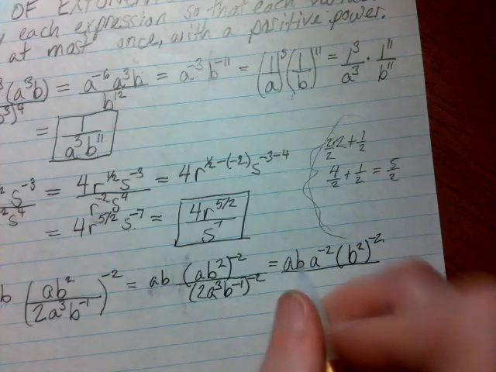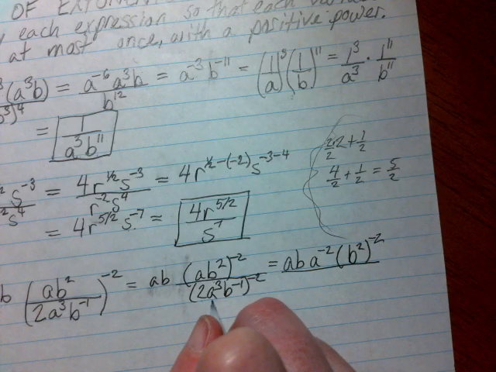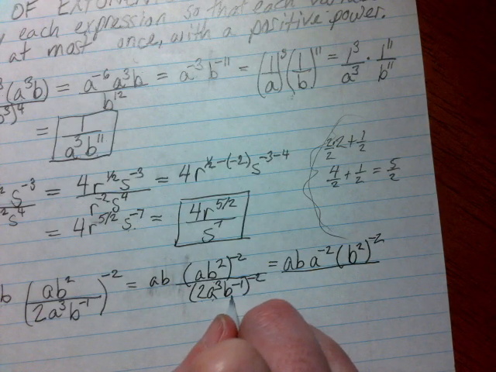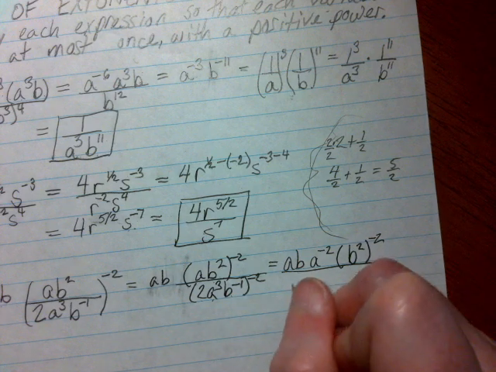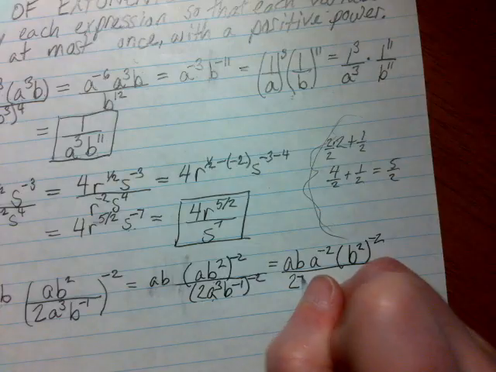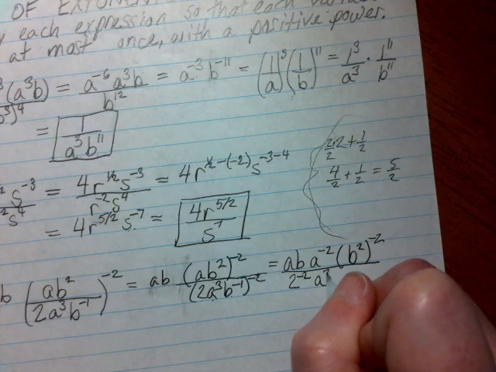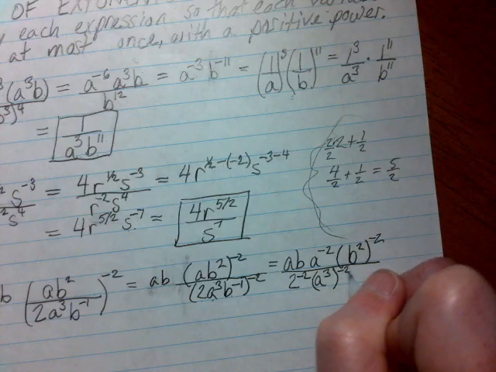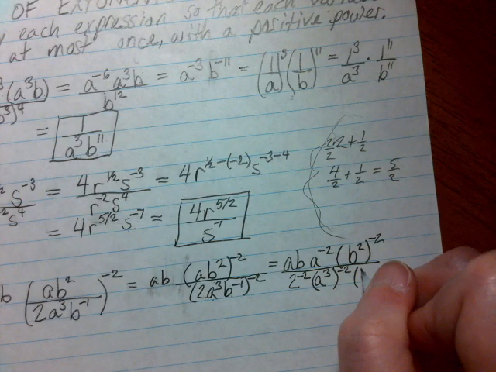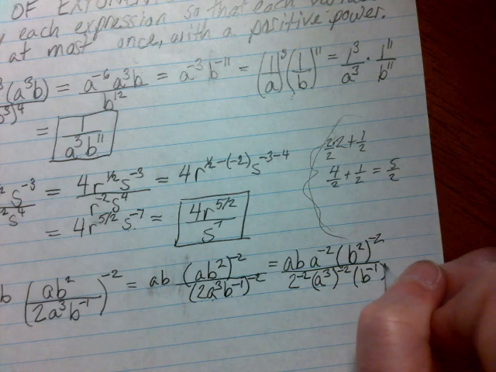Okay, and then on the bottom, I've got the 2 factor, the a cubed factor, and the b inverse, or the b to the -1 factor. Those are all going to get the power of -2. So the ones that already had a power, I'm going to use parentheses like this.